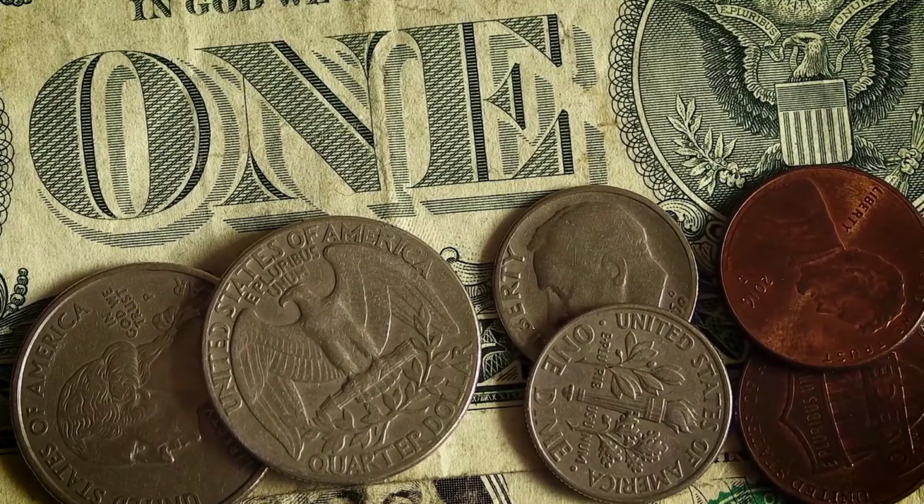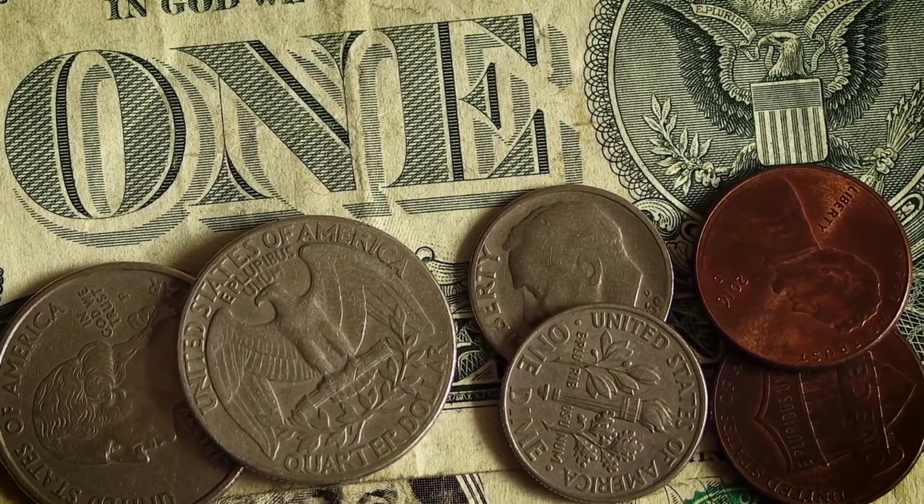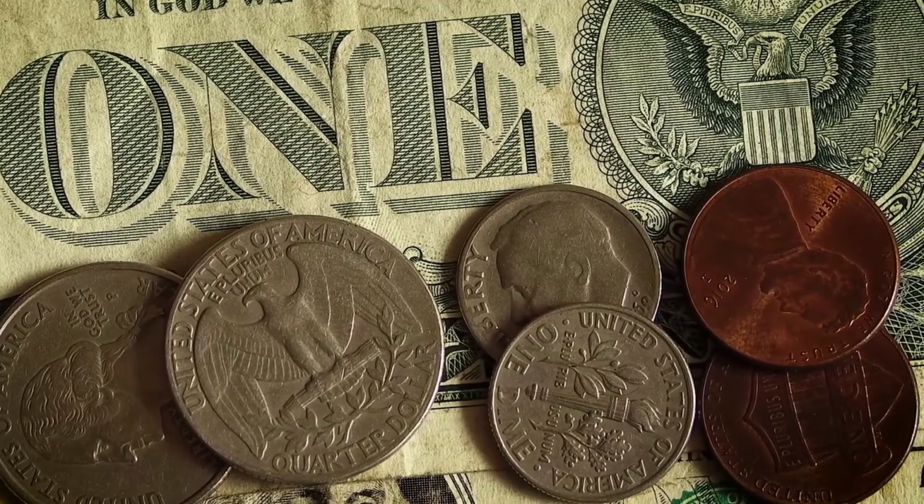According to estimates from March 2021, the total amount of physical currency in the US is $2.1 trillion.